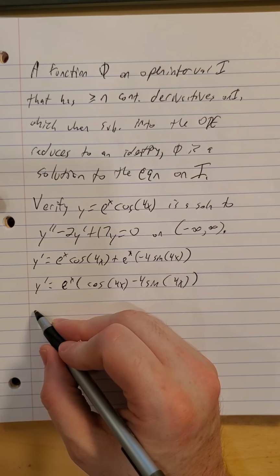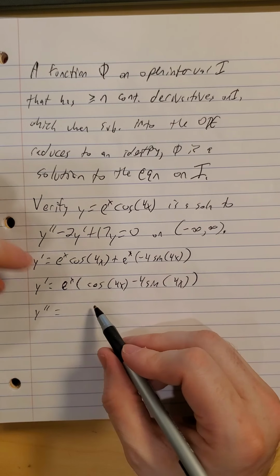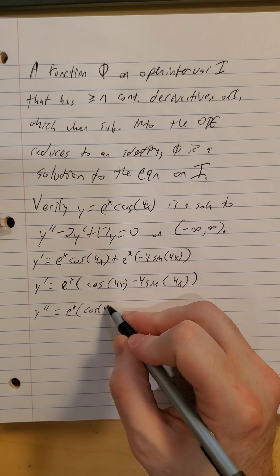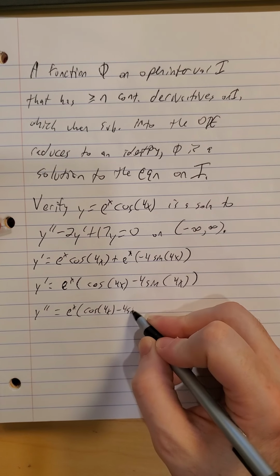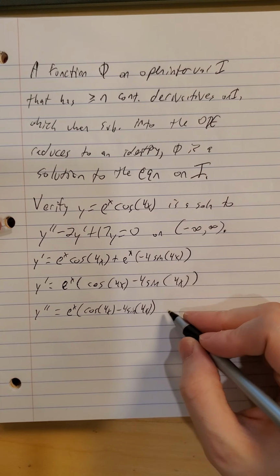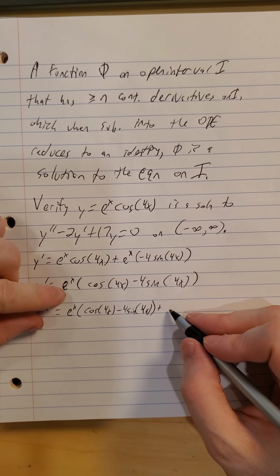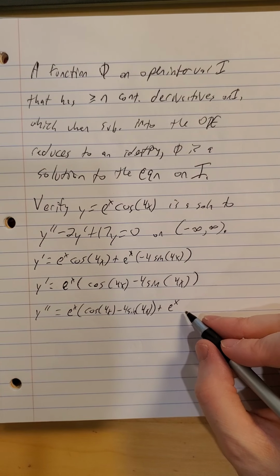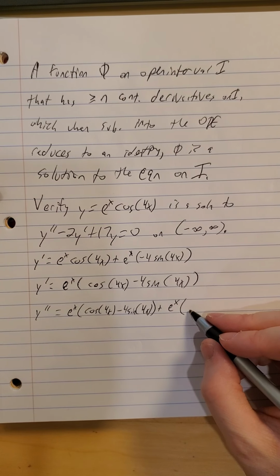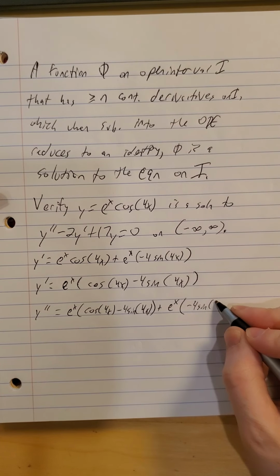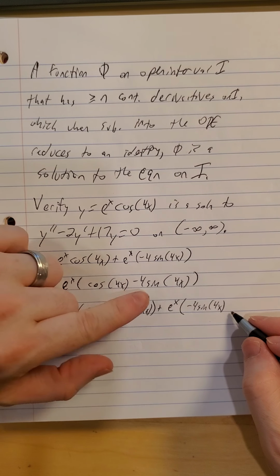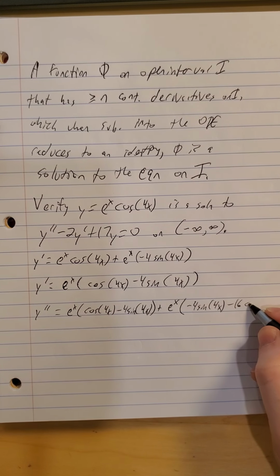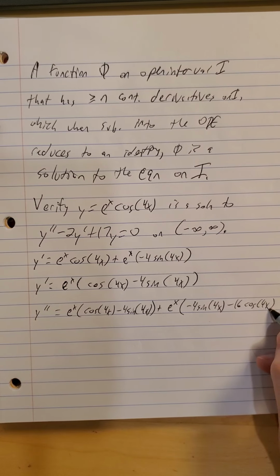So then our second derivative, y double prime, product rule again. Derivative of the first, keep the second. Plus, now do the keeping of the first, differentiating of the second. So derivative of cosine of 4x, negative 4 sine of 4x. And derivative of negative 4 sine of 4x would be negative 16 cosine of 4x.